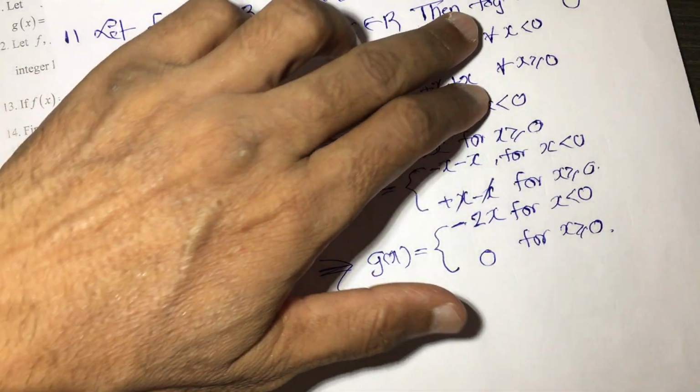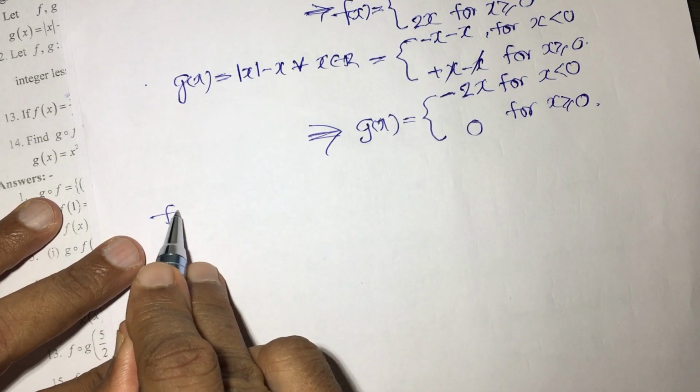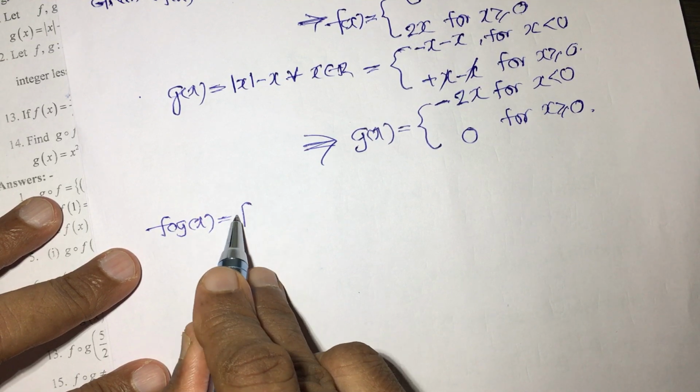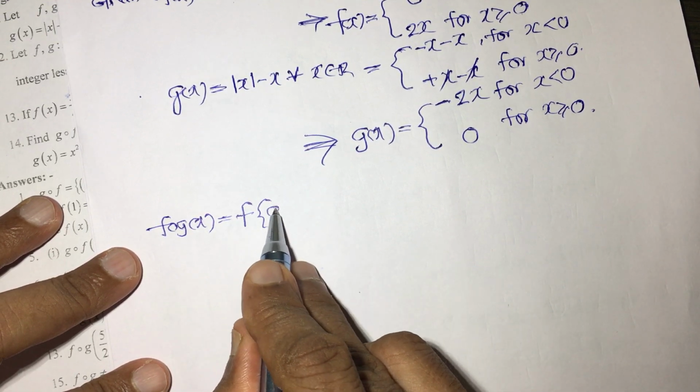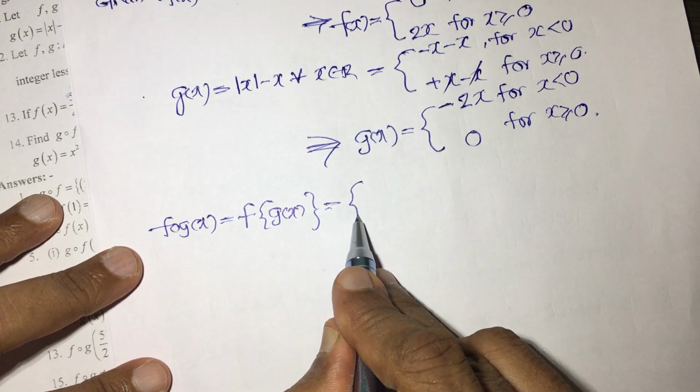Now, let us find f composite g and g composite f. First I take f composite g. f composite g of x is f of g of x.